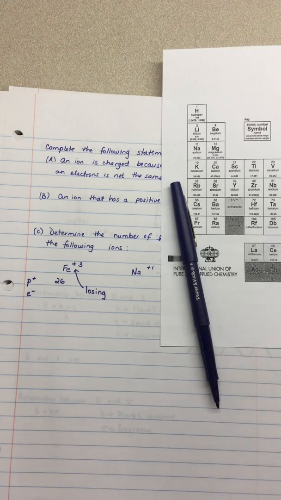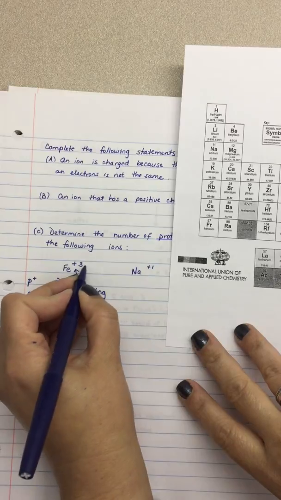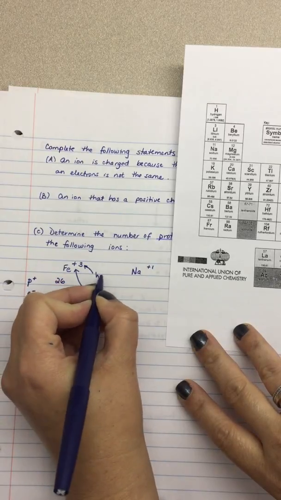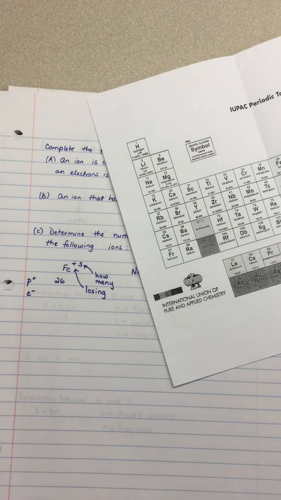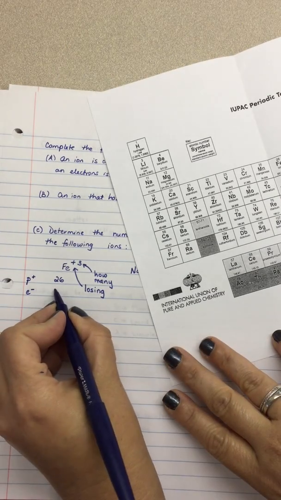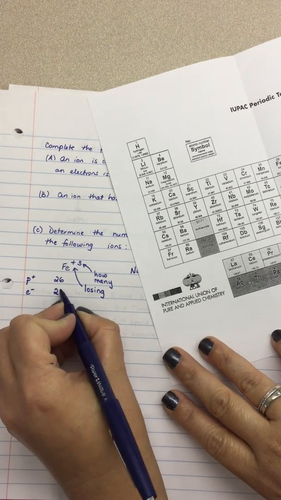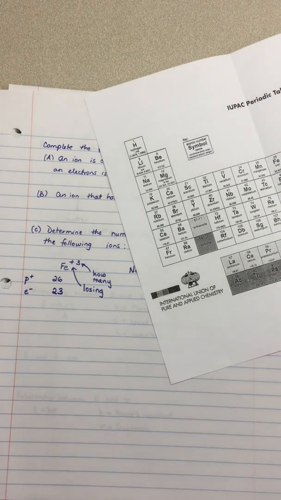So the positive means that it's losing, and then your number is telling you how many. So iron plus 3 is not going to contain 26 electrons because it's losing 3 of those electrons to become iron plus 3. So it goes from 26 to 23 electrons.